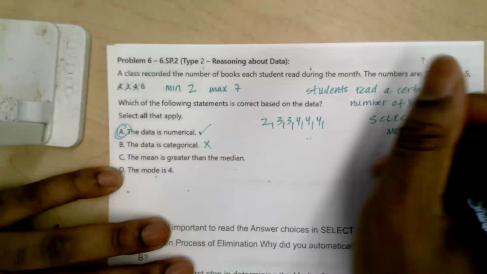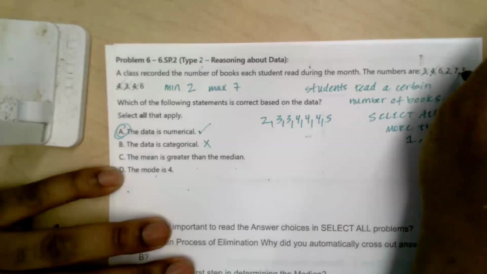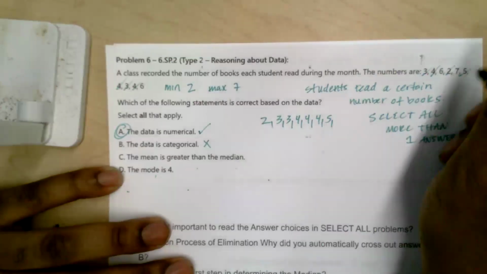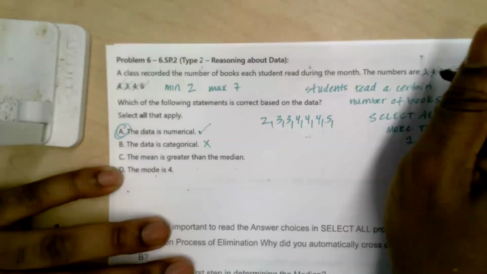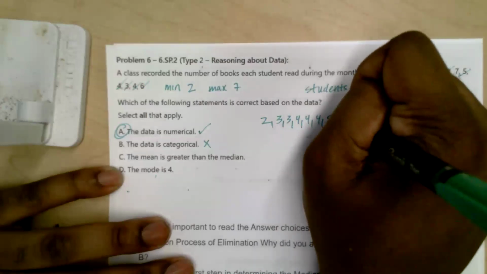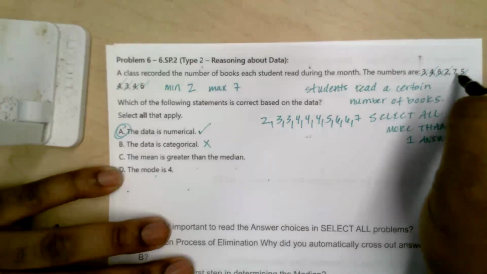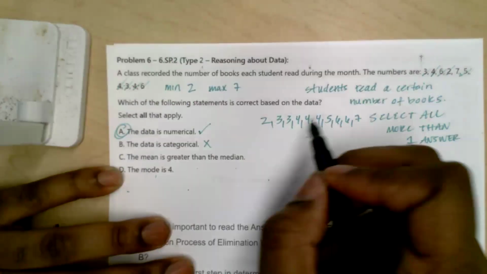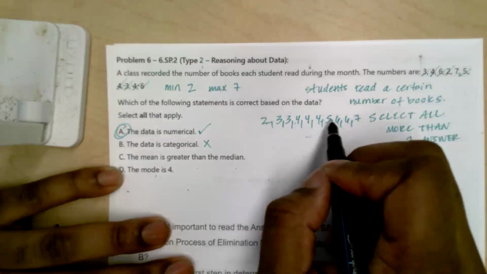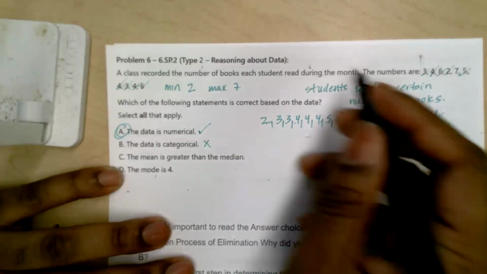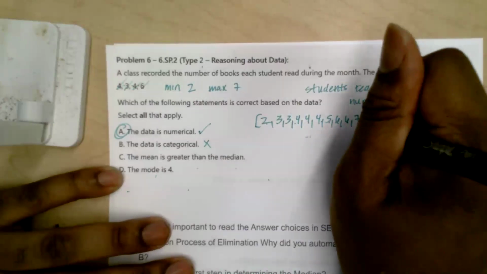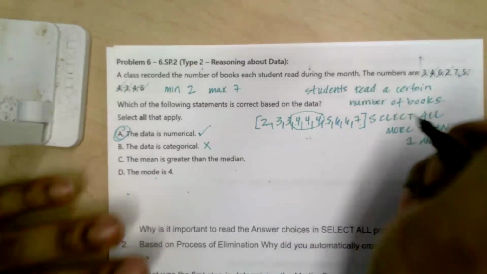Then the next number is 5, 1, 5. Next number is 6, 2 sixes. Then the last number is 7. I know it's 1, 2, 3, 4, 5, 6, 7, 8, 9, 10. Because of this data set, I can automatically tell the mode. The mode is the most frequent number, and in this case, the mode is 4.